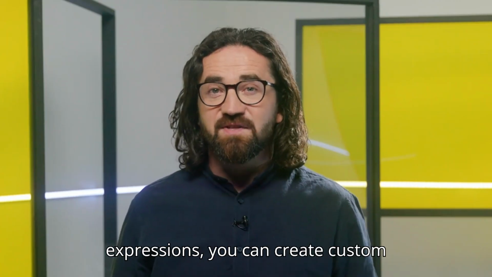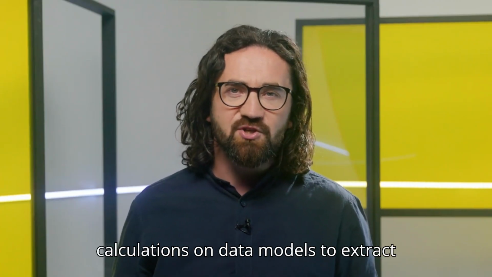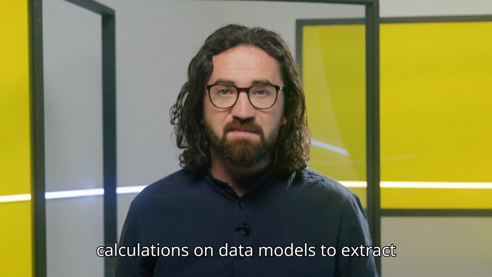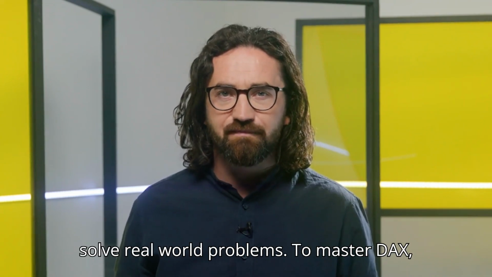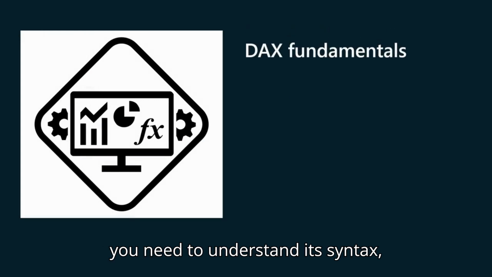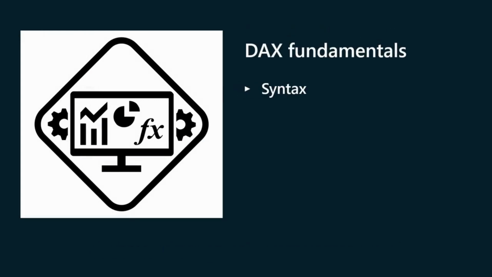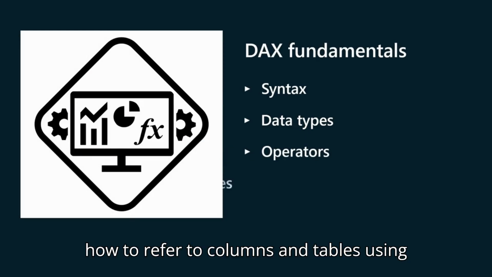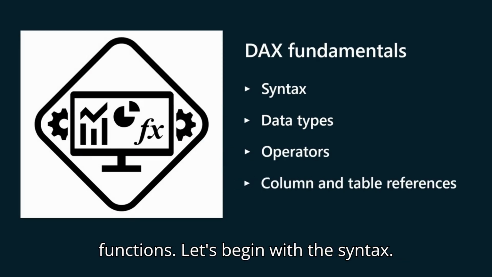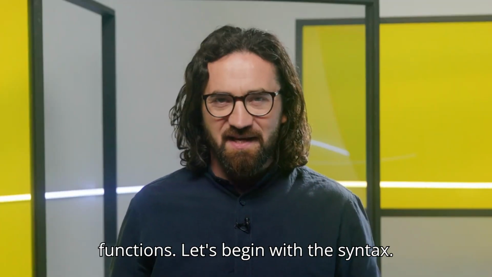With DAX expressions, you can create custom calculations on data models to extract maximum information from your data to solve real-world problems. To master DAX, you need to understand its syntax, different data types, the operators, and how to refer to columns and tables using functions. Let's begin with the syntax.